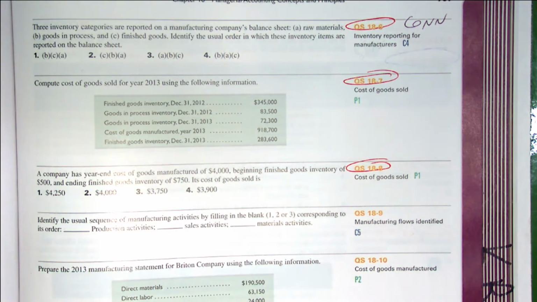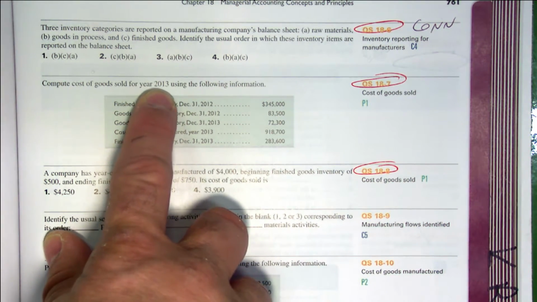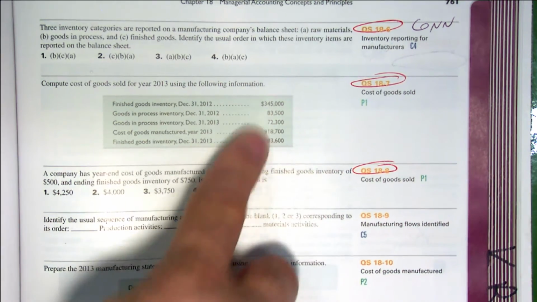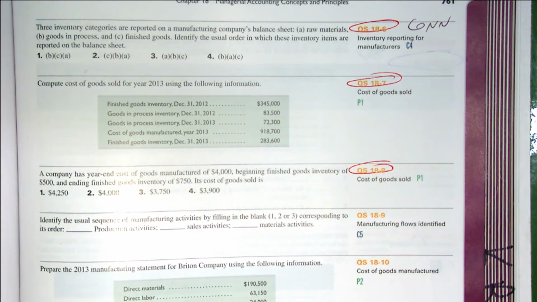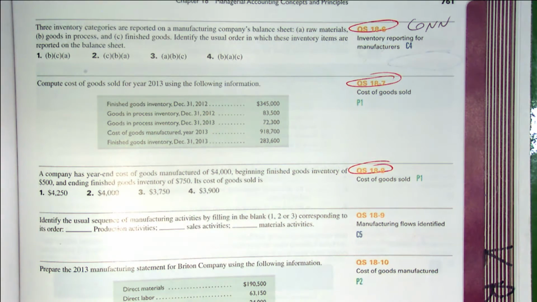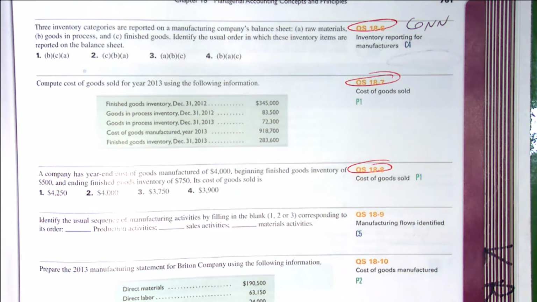All right. 18.7 wanted us to compute cost of goods sold for year 2013 using the following information. Okay, this is going to be like what's on your quiz next week, or our next period. Okay, we have a quiz next period at the very beginning. And I'll be asking you the cost of goods sold equation for a merchandiser and a manufacturer, as well as differentiating between product and period costs.